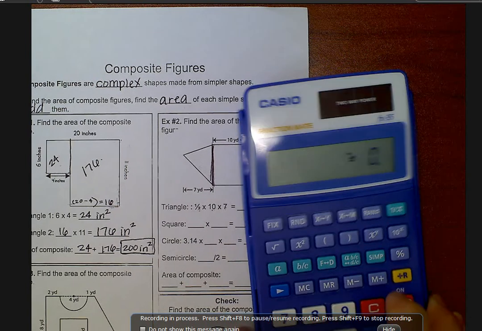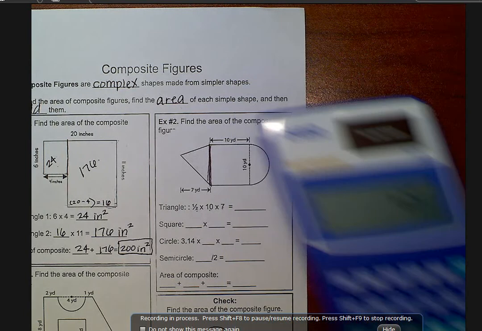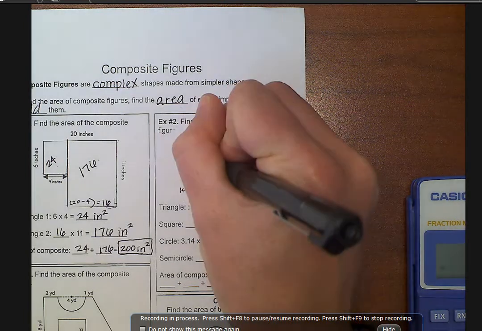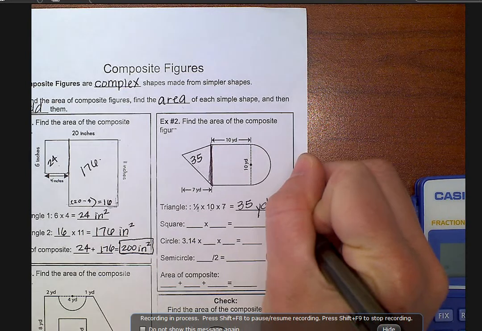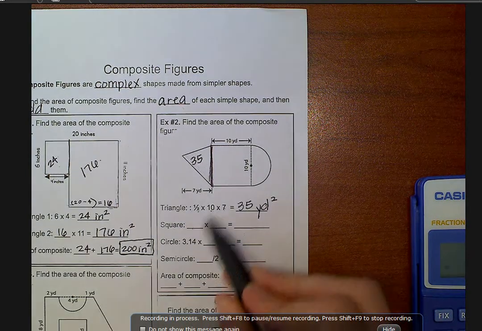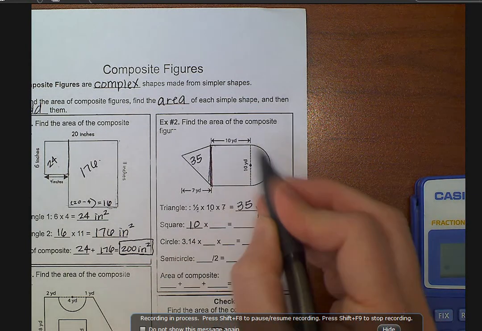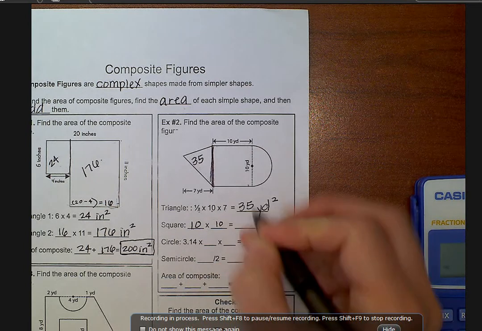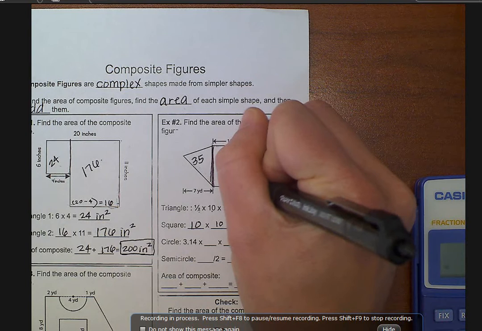Go to your handy dandy calculator. You can do 1/2 times your base of 10 times the height of 7. So the area of that triangle is 35, and it's yards this time, so 35 yards squared. It's still area, so we still square our answers. The square is probably the easiest part to pick out of there. So we have a side of 10 here and a side of 10 here, and 10 times 10 is 100 yards squared. So this one is 100 yards squared.